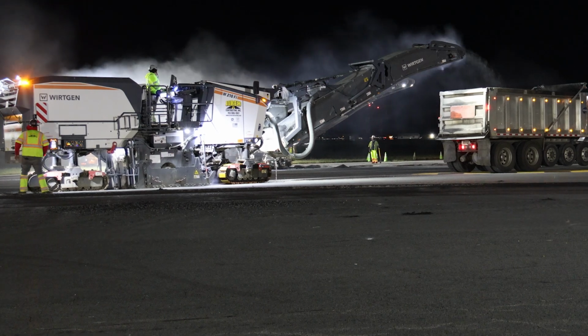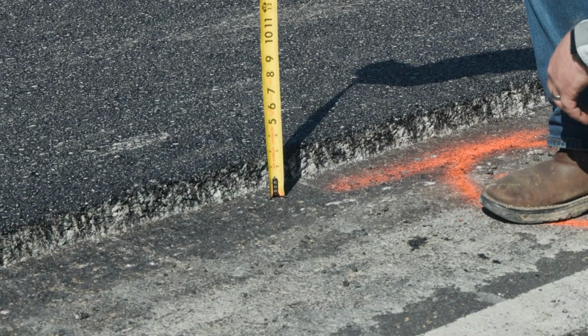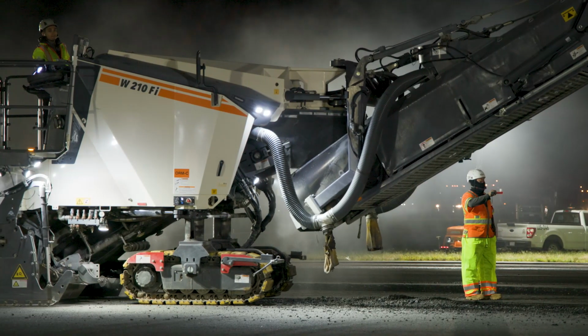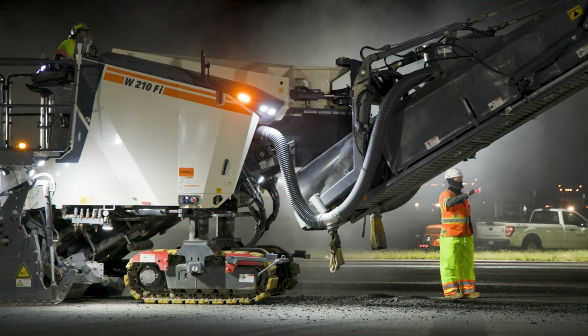Milling, or cold planing, removes some or all of the non-granular layers of existing pavement to provide the desired surface elevation and texture for asphalt overlays. Milling is categorized as full depth or partial depth.